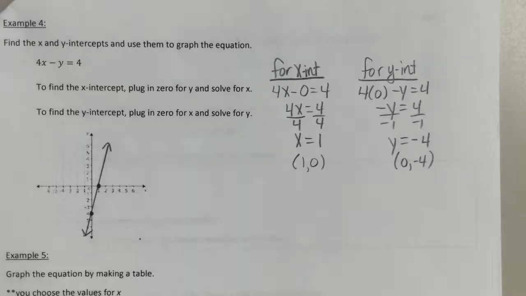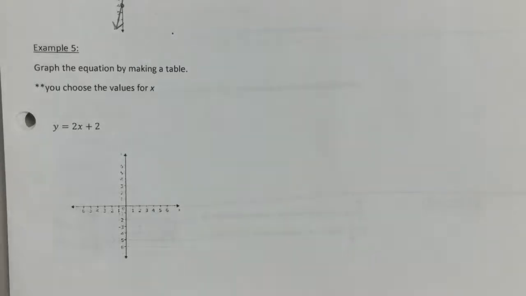Okay, let's take a look at example 5. This time we're going to make a table. So we're going to take our equation. Again, we know it's linear because x and y are not in the same term. There's no variables with exponents and no variables in the denominator of a fraction. So I'm going to graph this line by making a table.